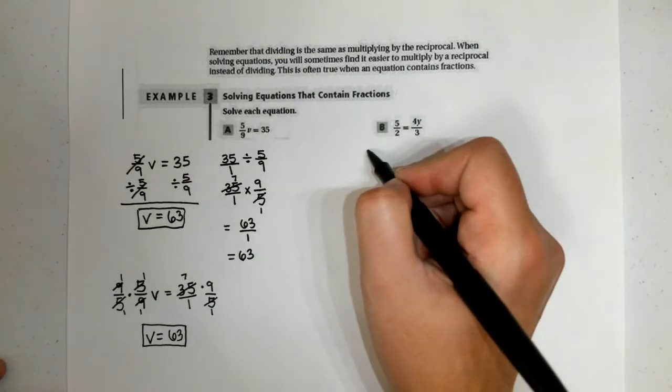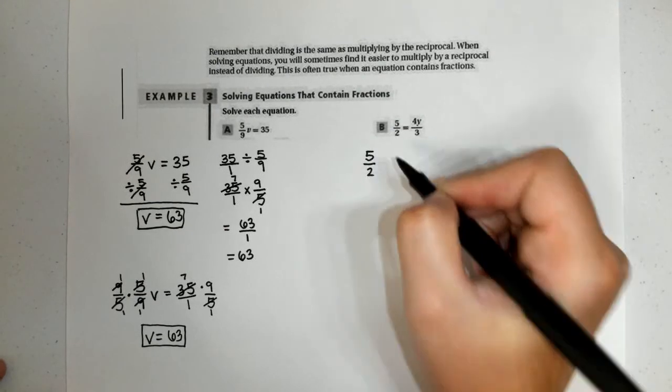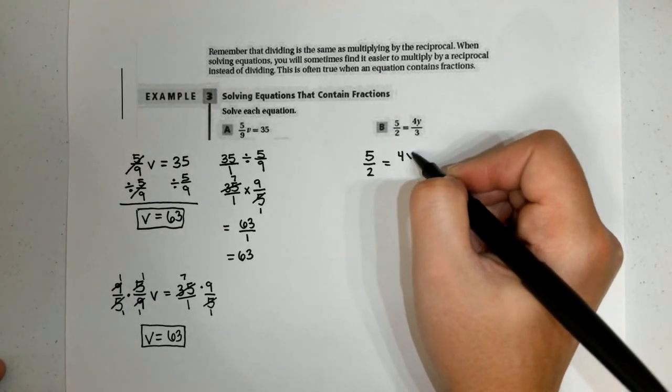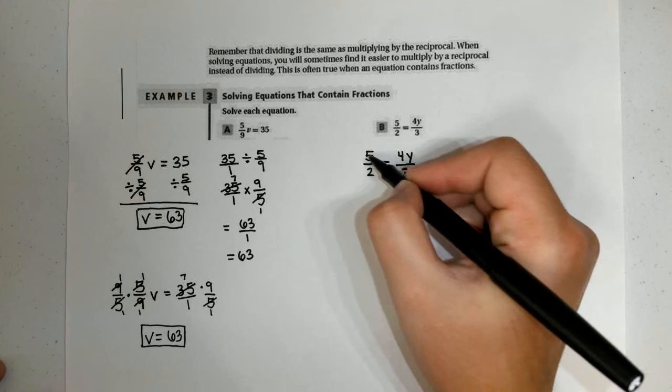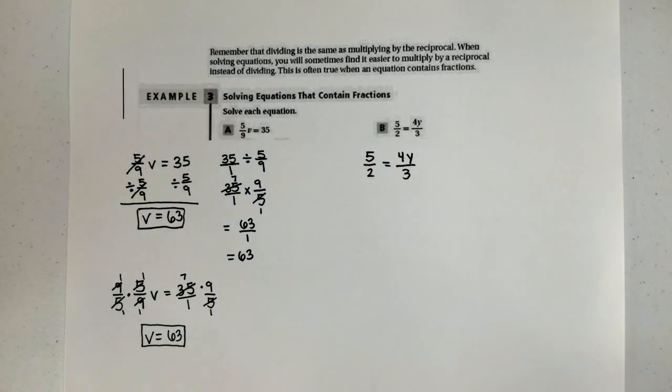So then B, this time we have fractions on both sides. So I have 5 over 2 equals 4y over 3.